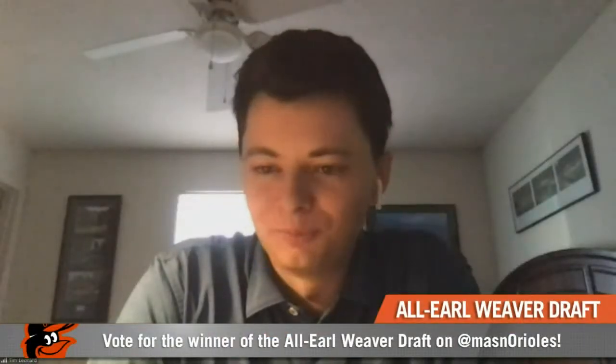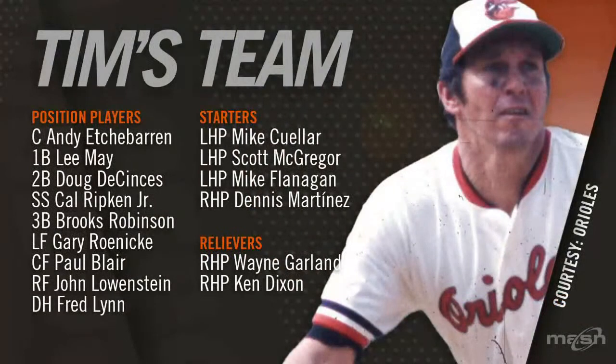My case is simple. I have Cal Ripken Jr. and Brooks Robinson, and I rest my case. You guys can't touch me. That's the left side of my infield, and also I got Paul Blair in center. I mean, that's my leadoff bat, and then I got Cal Ripken. I can slide him in the middle of my order.